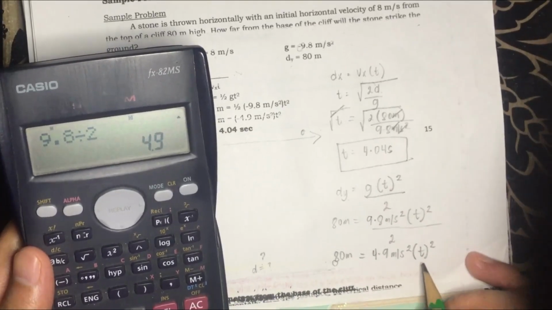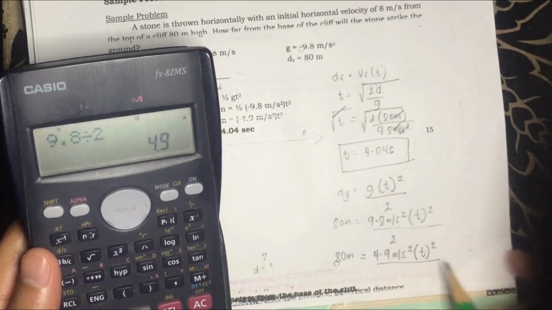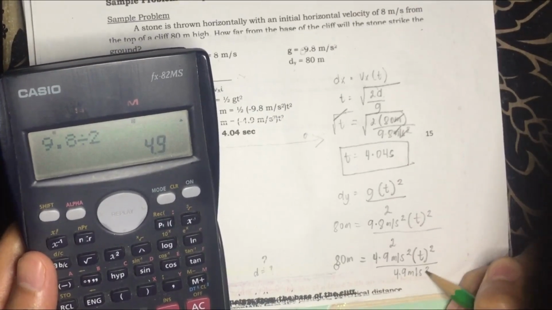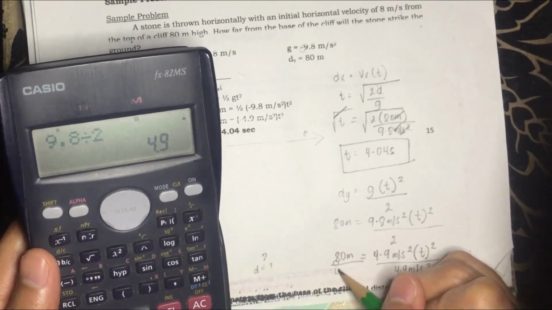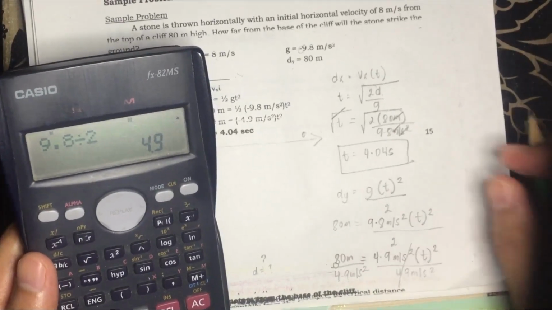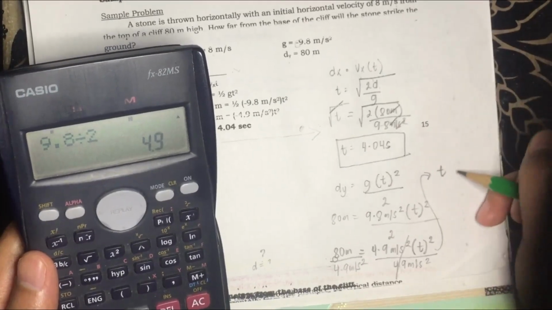Okay. So, pag ganito na, hindi pa rin natin nakukuha yung time. We need to divide both sides by 4.9 meter per second squared. So, 4.9 meter per second squared, cancel. We have time.